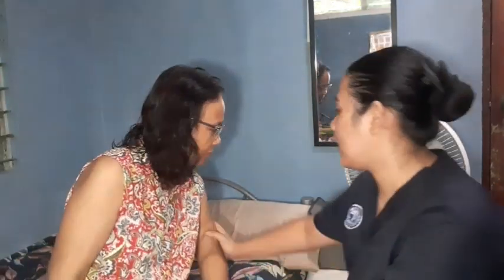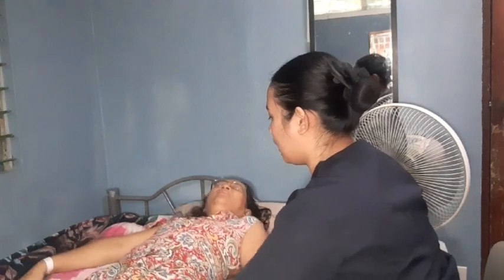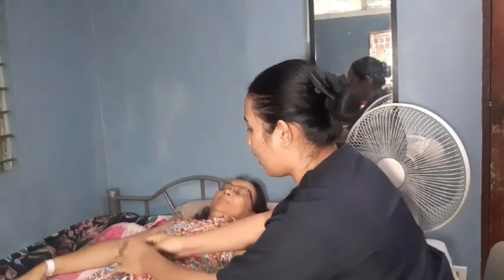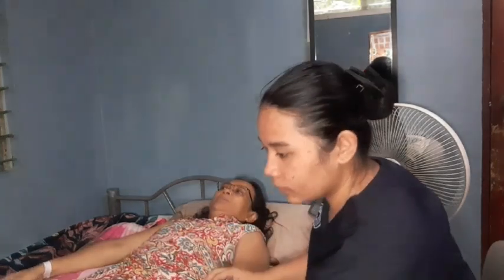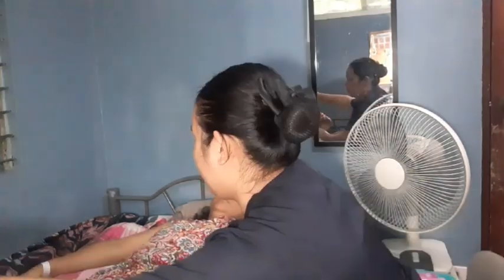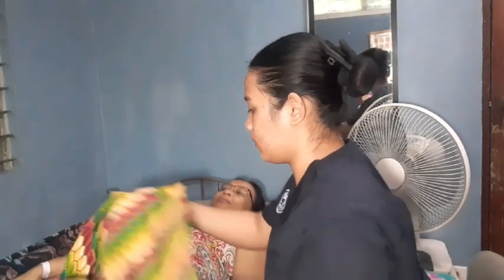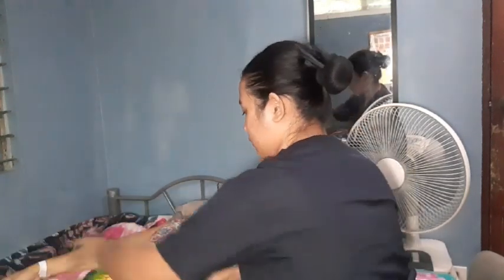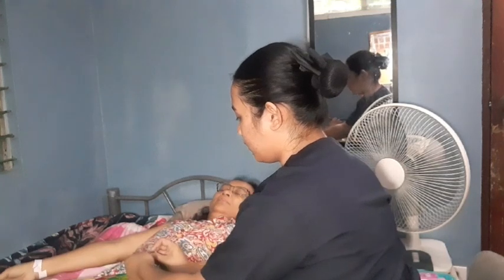Okay. All right. The next thing that we're going to do is to position our patient in a supine position in order for us to have a good assessment. Ma'am, I'm going to assist you to please lie down so that we can have our assessment proper. Before we proceed with the first procedure, ma'am, have you already emptied your bladder? Yes, ma'am. Okay, so I'm going to drape you first. I'm going to unbutton your shirt, ma'am.